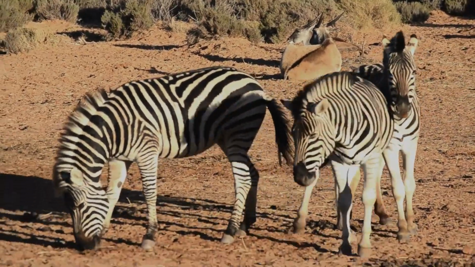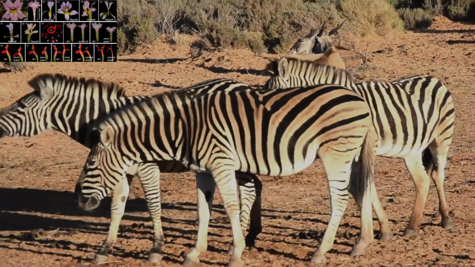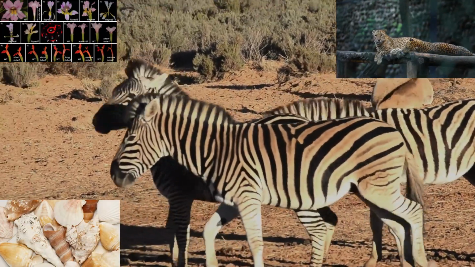Do you know the algorithm or reason behind the flower pattern, zebra stripes, leopard spots, and spiral seashells?